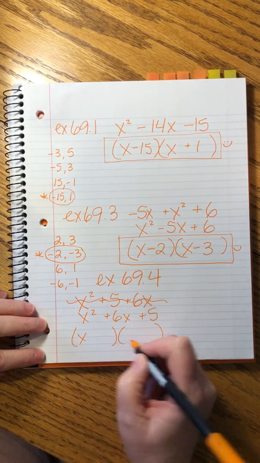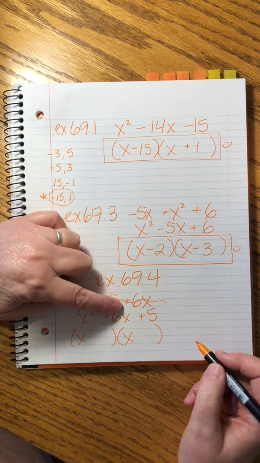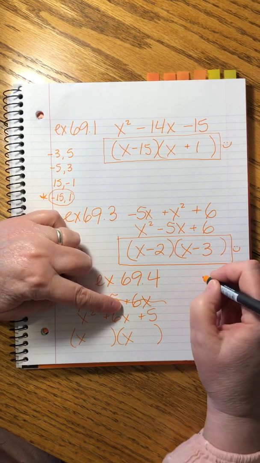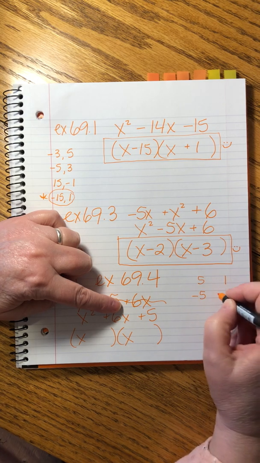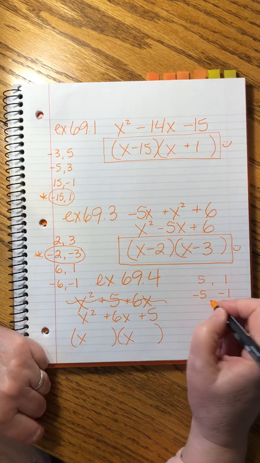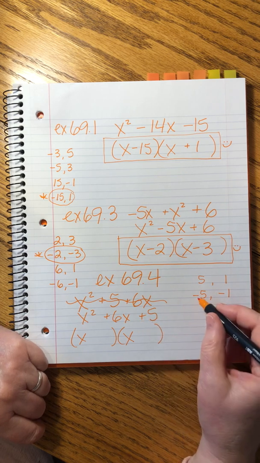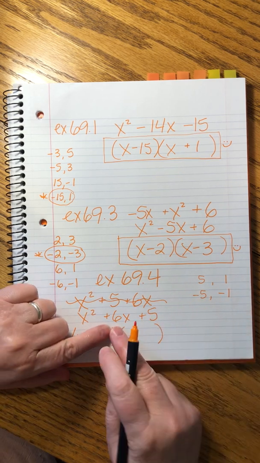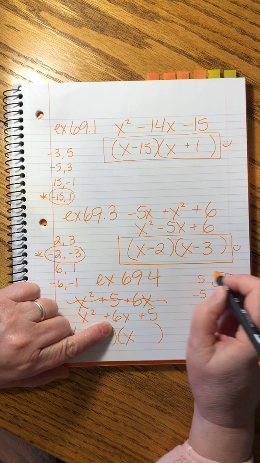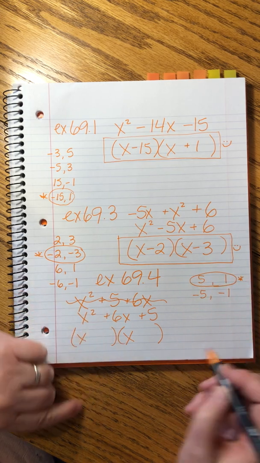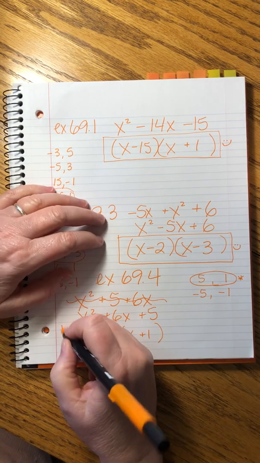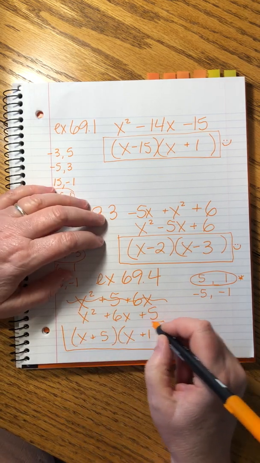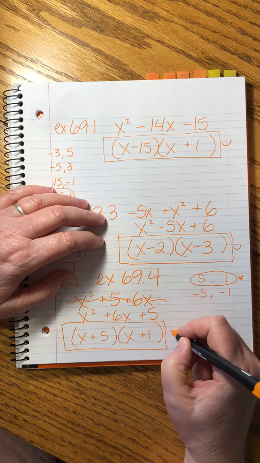Okay, we set up our binomials. We know there are x's in the beginning, and we write our pairs. 5, well, there's only one way to get positive 5. Well, I mean, one set of numbers, right? 5 and 1 is 5. Negative 5 times negative 1 is 5. We want positive 6. So it's there. So we do plus 5, plus 1. Our project is done. Yay!